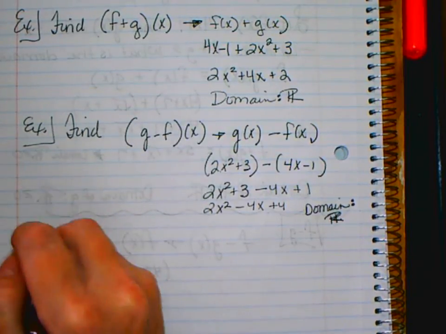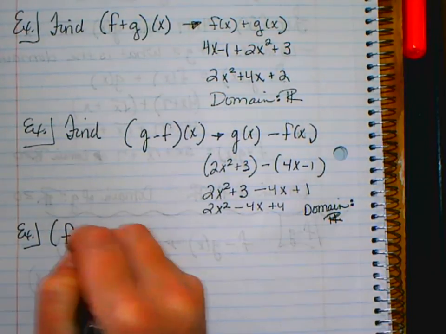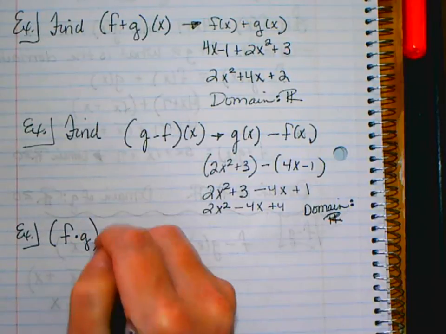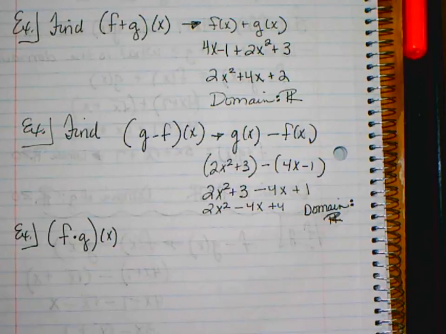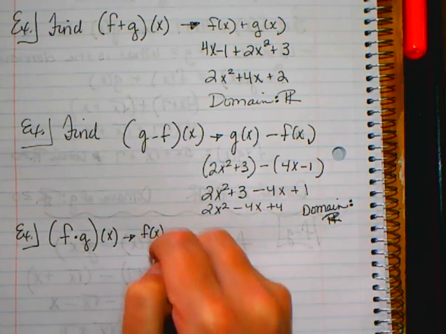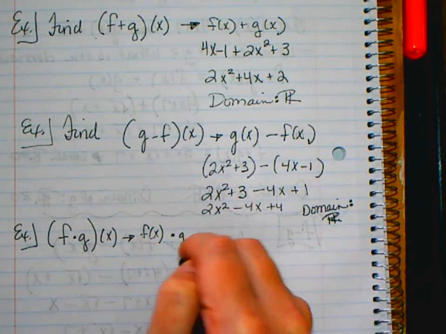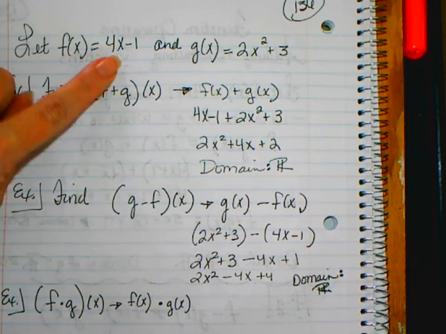Let's find f times g of x. Same numbers? Same function f, same function g. F times g of x. Again, I would say f of x times g of x. We got this. So function f is 4x minus 1.